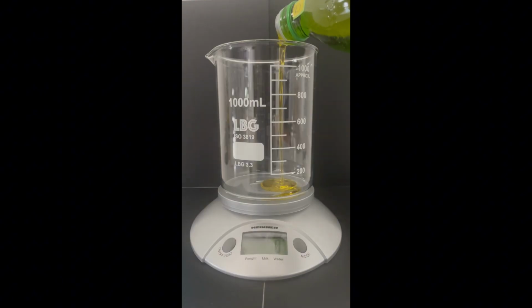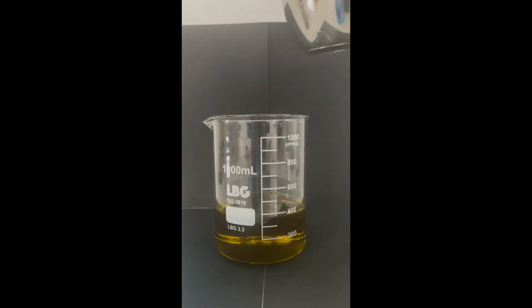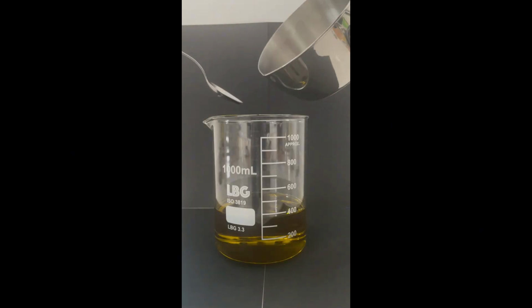While we wait for our sodium hydroxide solution to cool, we are going to measure out 325 grams of olive oil, and I've also melted 65 grams of coconut oil.